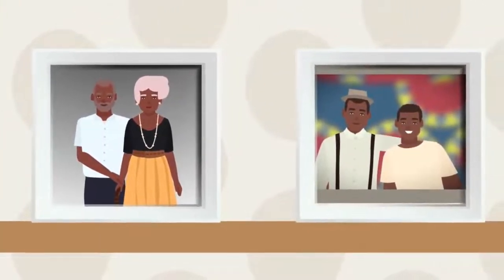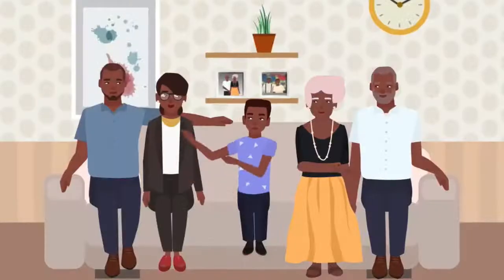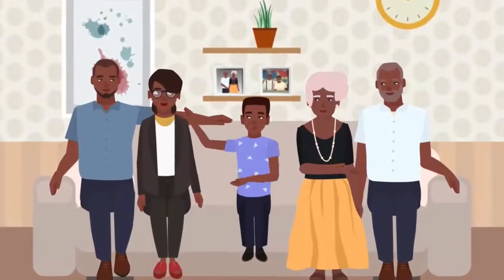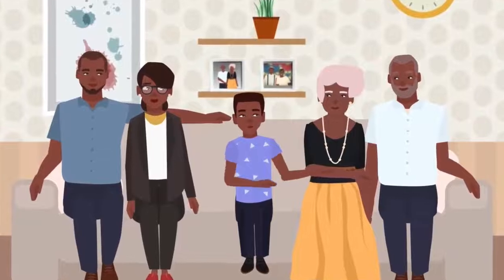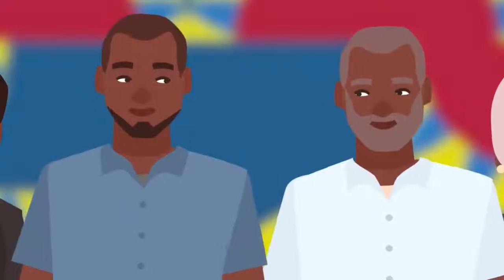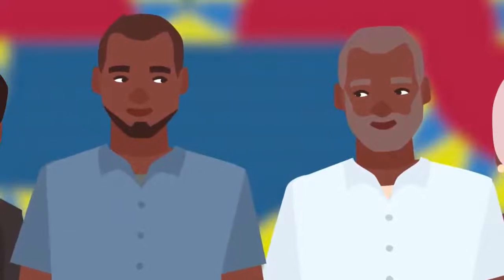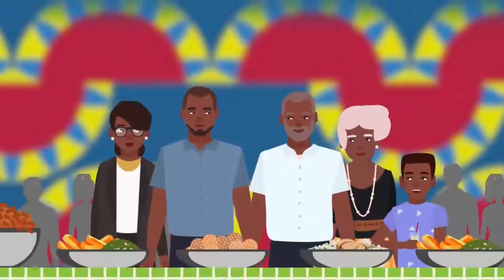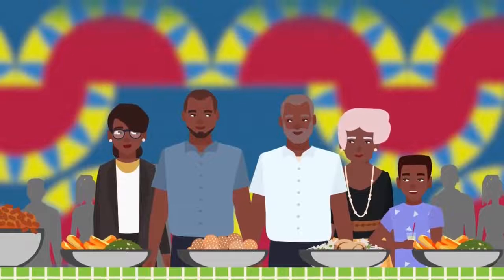provide the kind of service I want to give my parents. And by joining, I can put my mind at ease and continue to celebrate our traditions into the future. With cultural group life insurance, I can worry less and spend more of my time celebrating with the people who matter most to me.